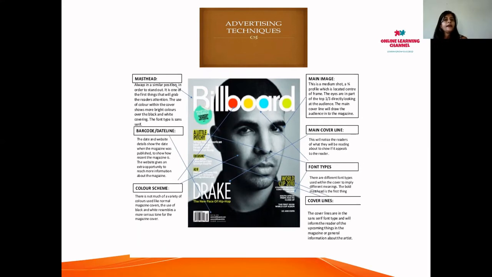Now, the use of color within the cover shows more bright colors over the black and white covering. The font type is sans serif, right? So this is explaining the word billboard to you. Then we're going to look at your barcode, which is your date line. Now, the date and website details show the date when the magazine was published, to show how recent the magazine is. And the website gives an extra opportunity to reach more information about the magazine.